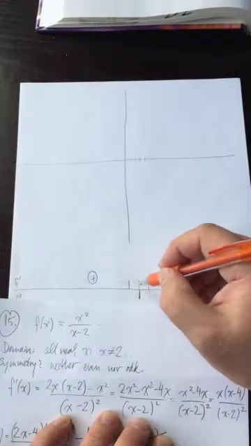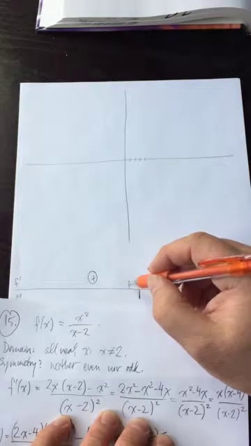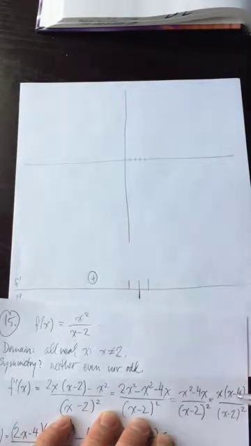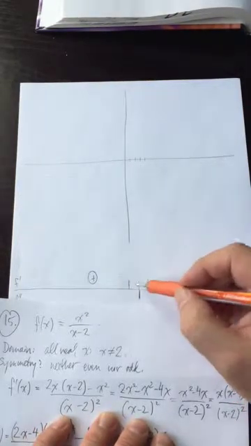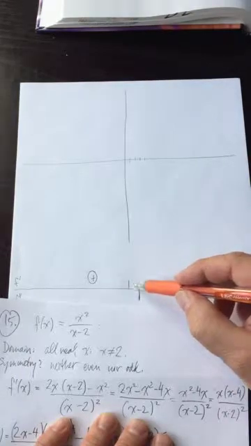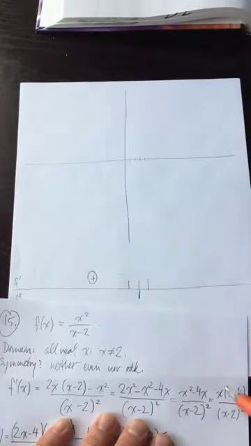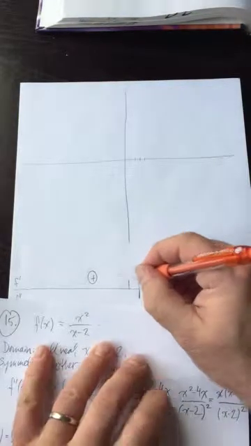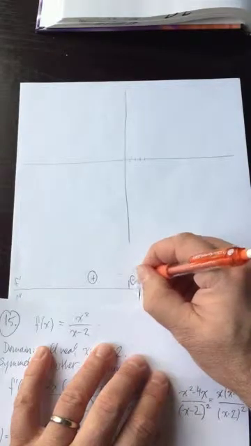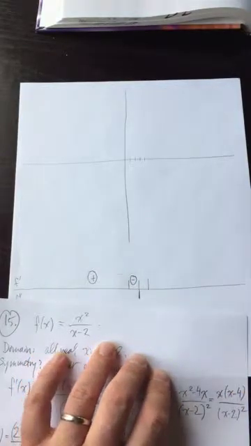Now, the next interval of interest is between x equals 0 and 2. So if I try out a trial number in there where x is 1, I see 1 is positive. This term, 1 minus 4, is negative. A positive times a negative, denominator is always positive, leaves me with a negative. So in here I put a negative symbol to indicate the first derivative is negative.